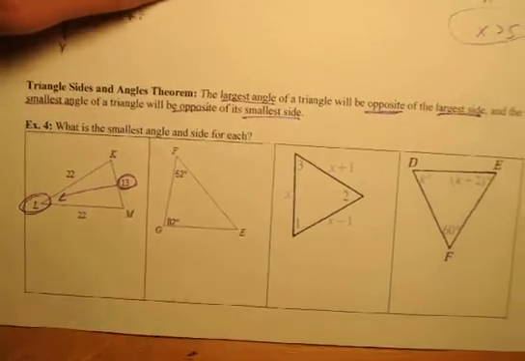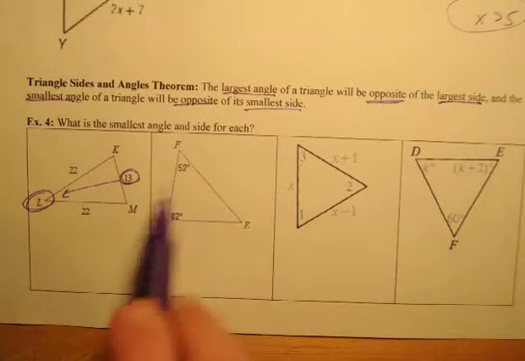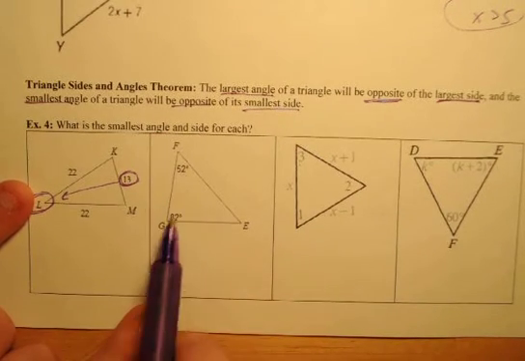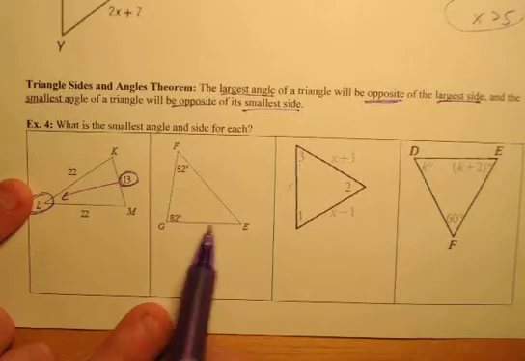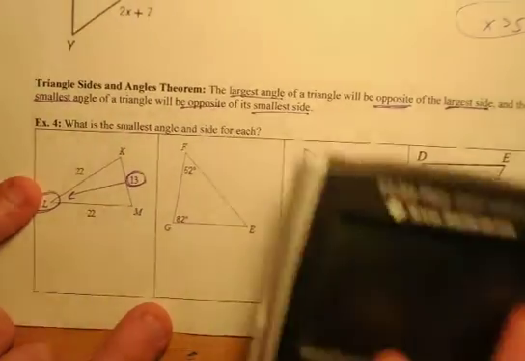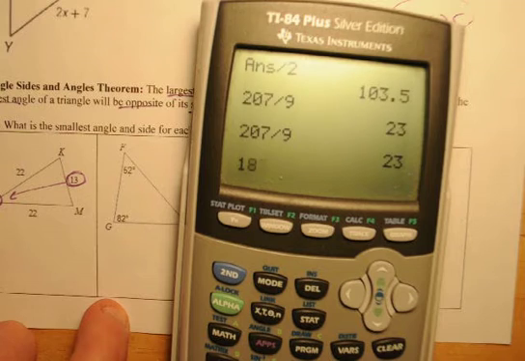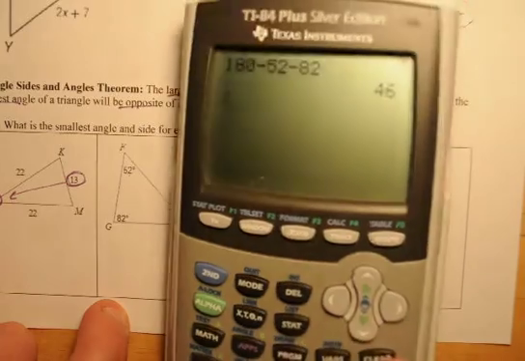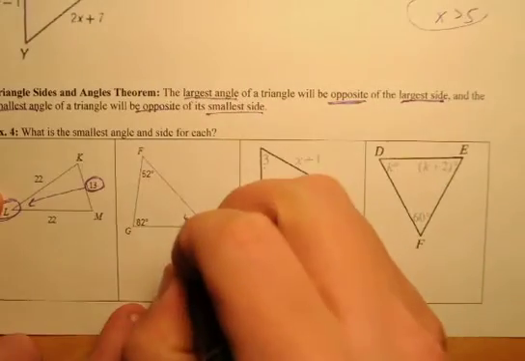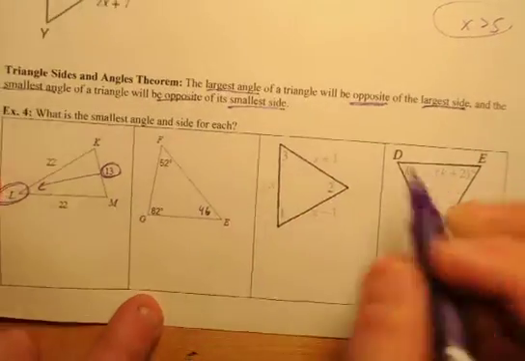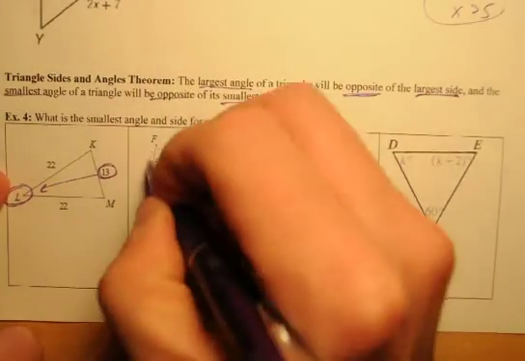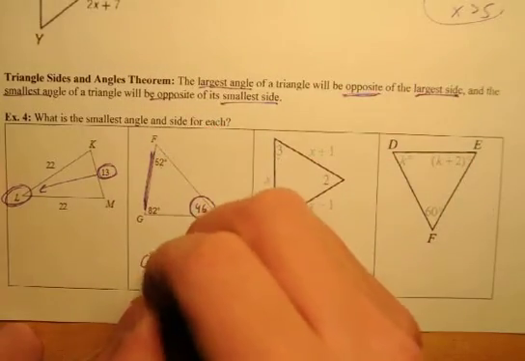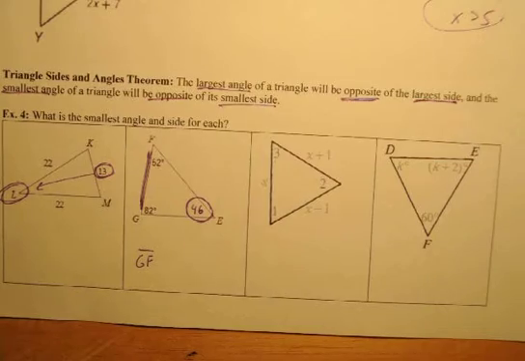Opposites are the same. In this particular problem, you might be tempted to say 52 is smaller than 82, so that makes this the shortest side. But let's take a look if we're good detectives. Start with 180 in your calculator and subtract 52 and subtract 82, you get 46. So this angle ends up being 46 using 180 degrees. So this is the smallest angle, which makes this the smallest side. So GF is the smallest side.